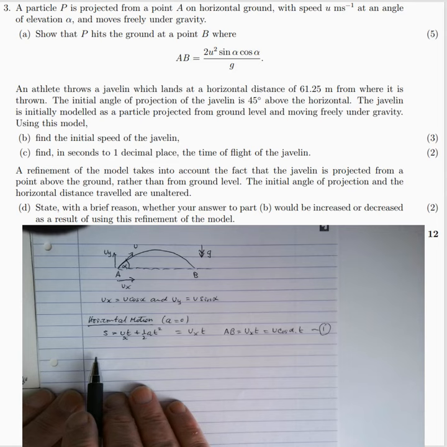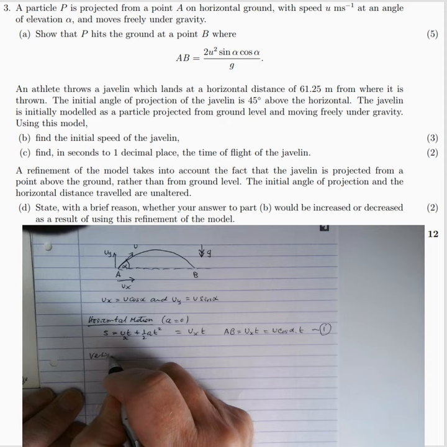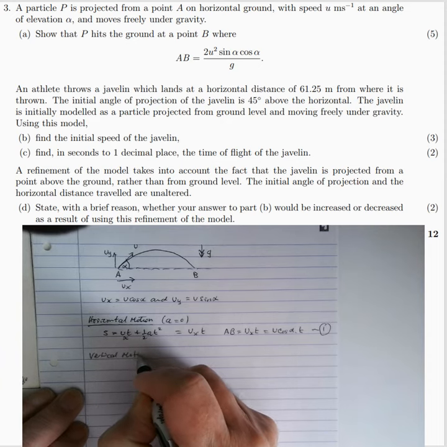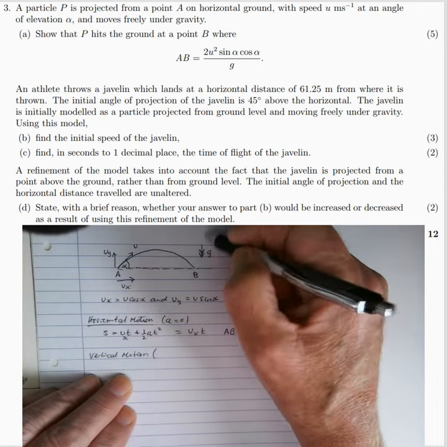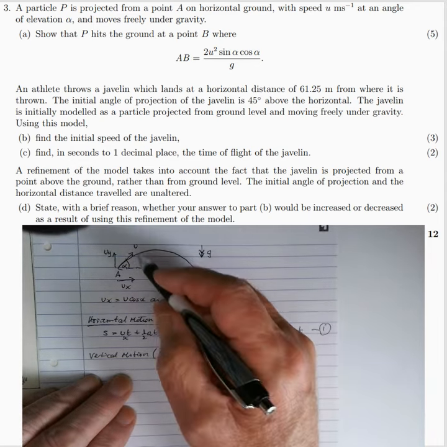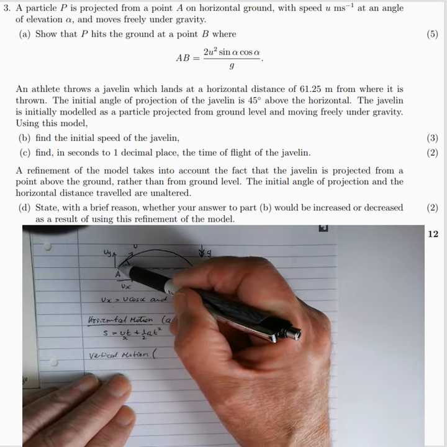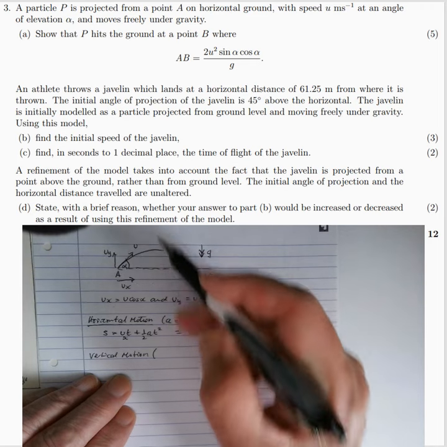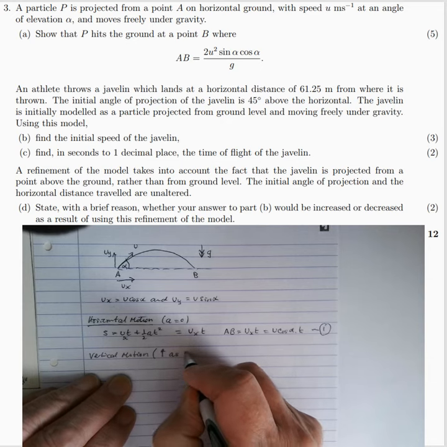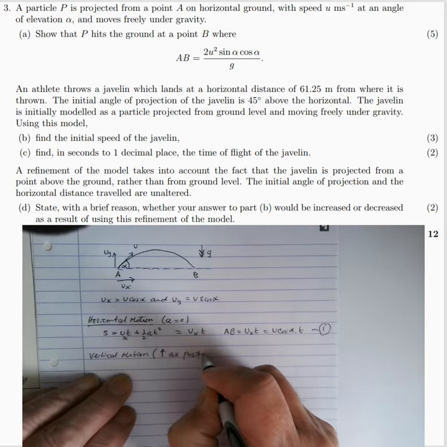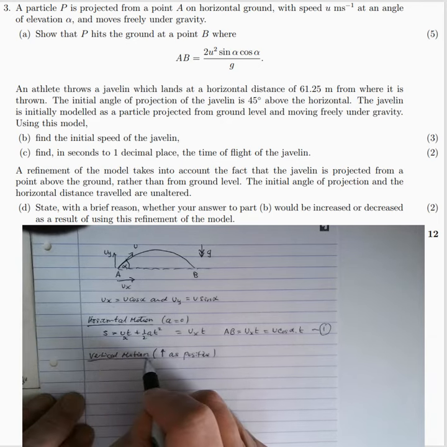So carrying on now, we're going to look at the vertical motion. Now with the vertical motion a is not equal to 0, and so I've got to consider the acceleration, and the direction is going to be important. Because I'm starting off with an initial velocity in the vertical direction pointing upwards, I'm going to take upwards as positive in my equations.